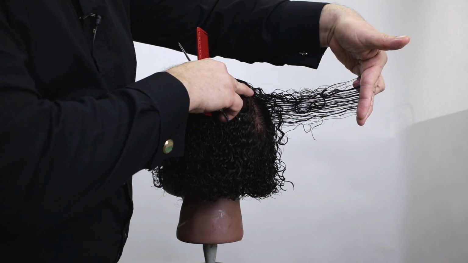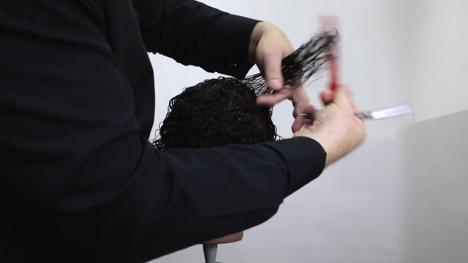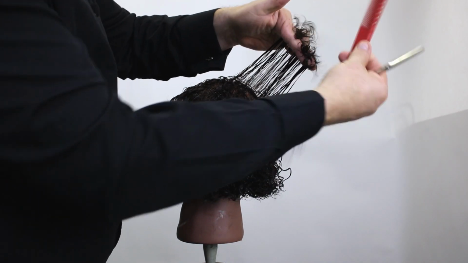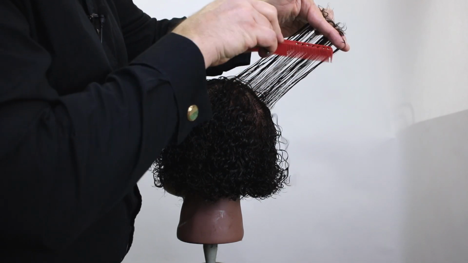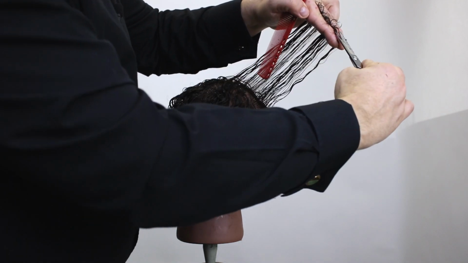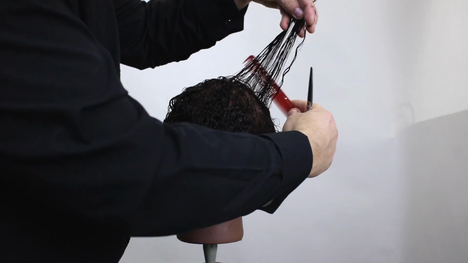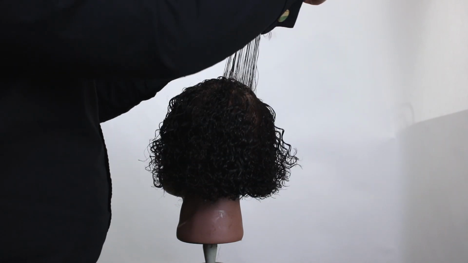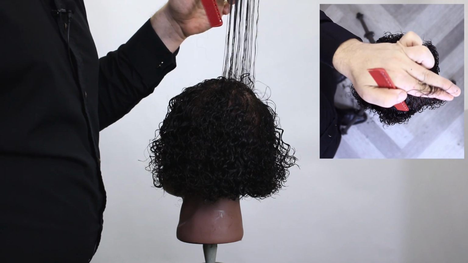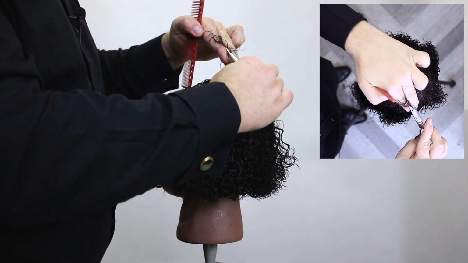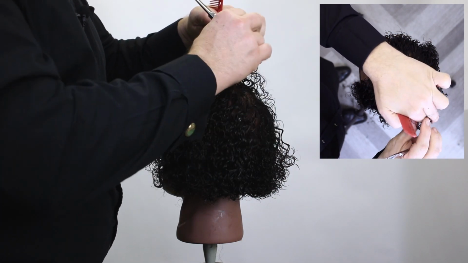Now I need to take care of the rest of the round of the head, which means I'm going to let this hair be my guide. Once that starts to pop out of my finger, I can come up here and cut it. And then I'm going to elevate straight up. And do the same thing.